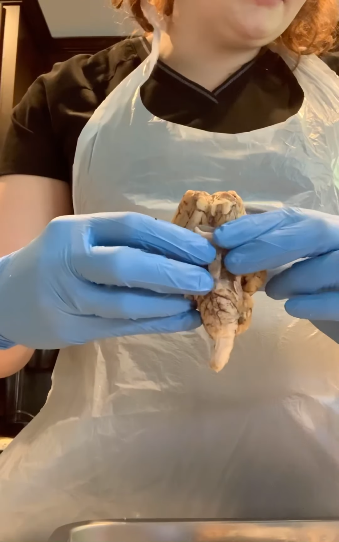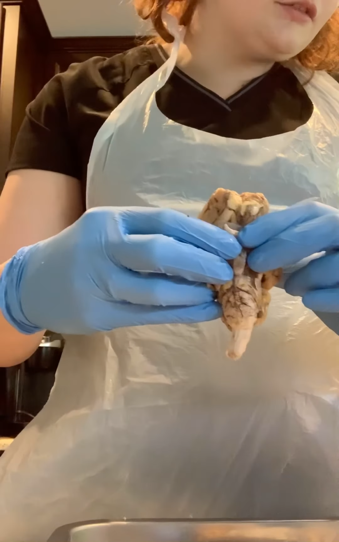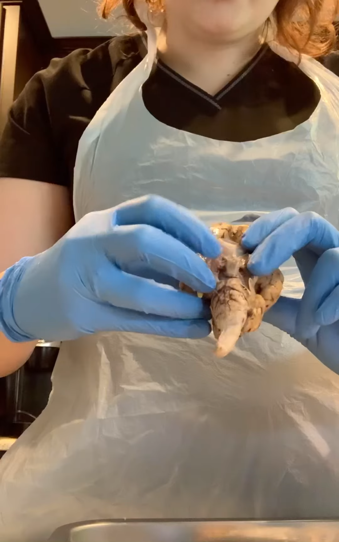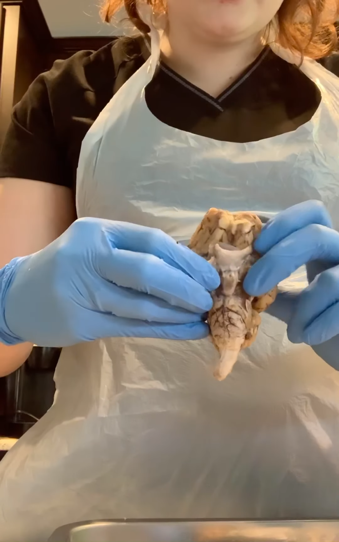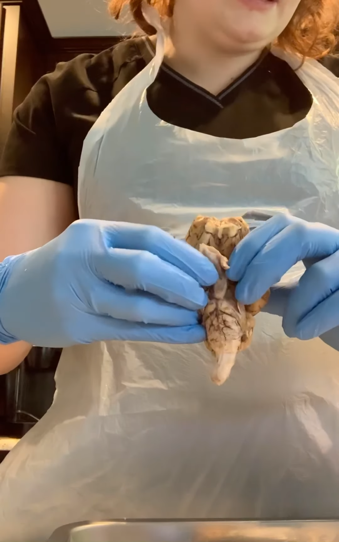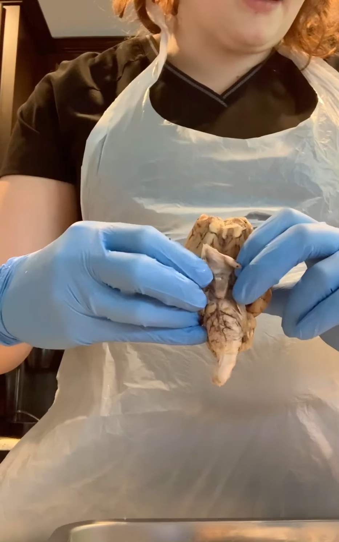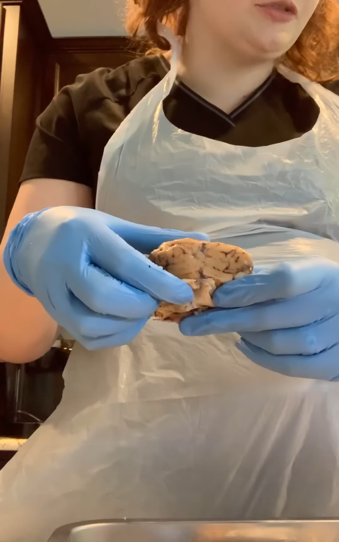There's also the oculomotor nerve, which is superior to the optic nerve. And then we have the trochlear nerve, which is lateral to the outside of the X-shaped optic tract.